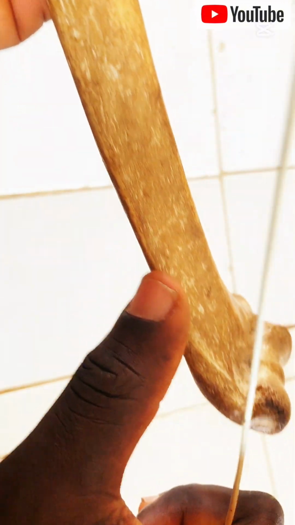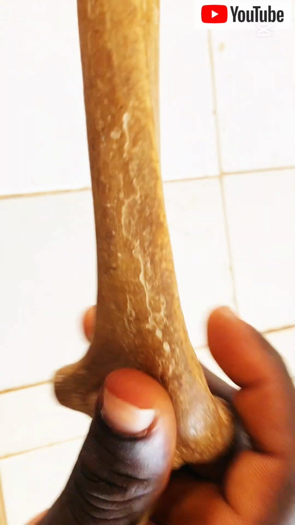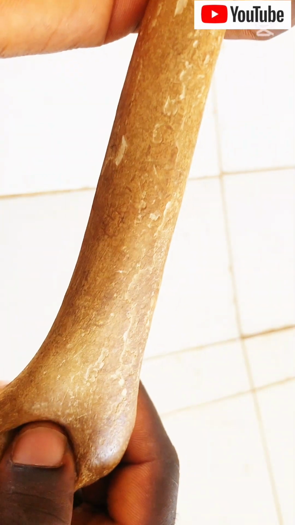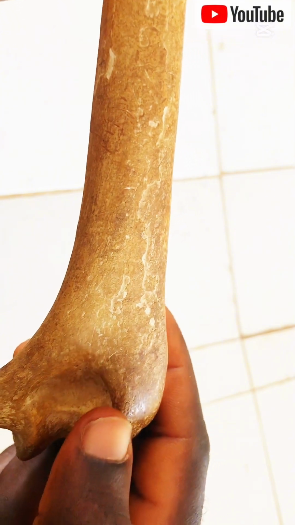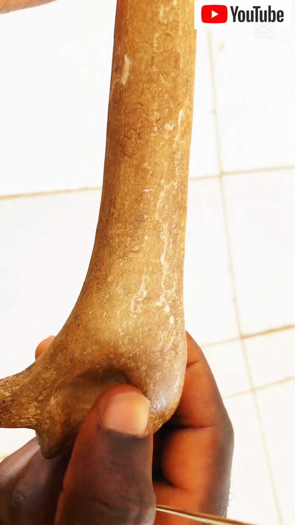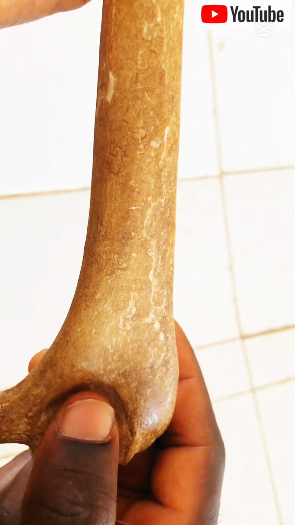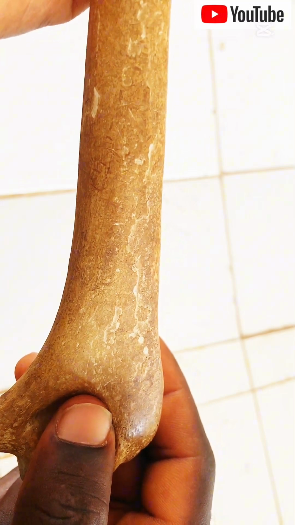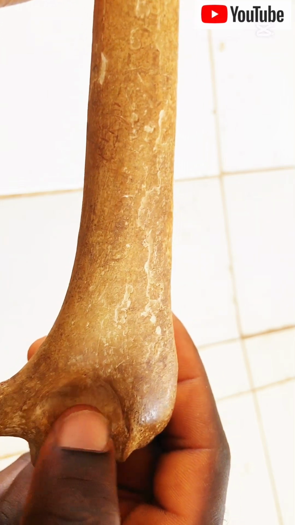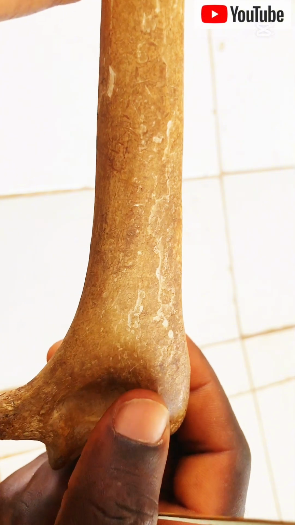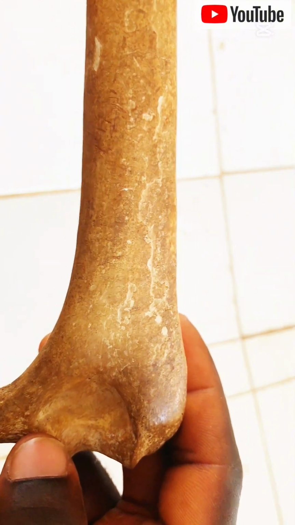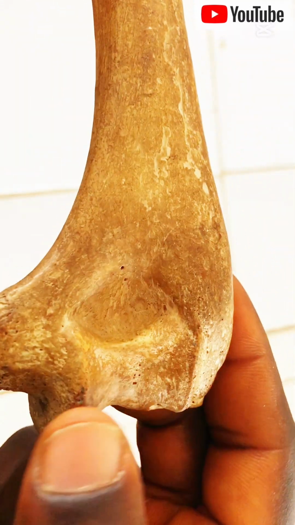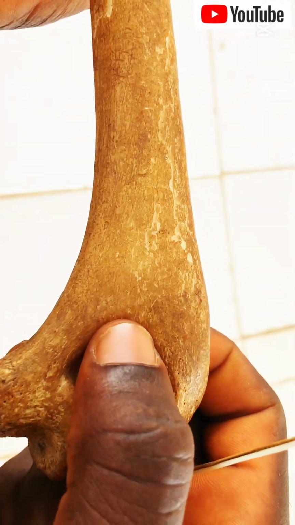Recall that this is the lateral supracondylar ridge. Now, on this region here, this is what we call the olecranon fossa. The olecranon fossa is a deep, shallow fossa that is found on the posterior aspect of the distal end of the humerus, which is above the trochlea. As you can see, it's above the trochlea. This is the trochlea. This is the olecranon fossa.